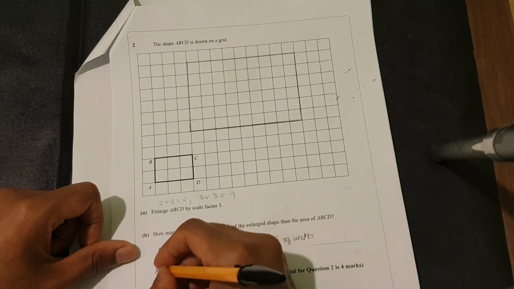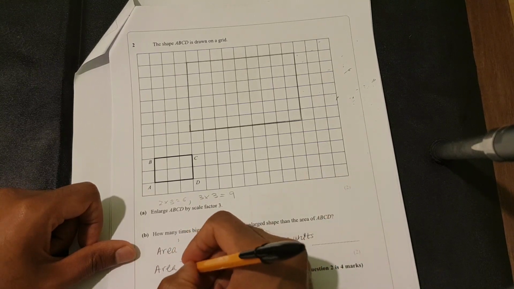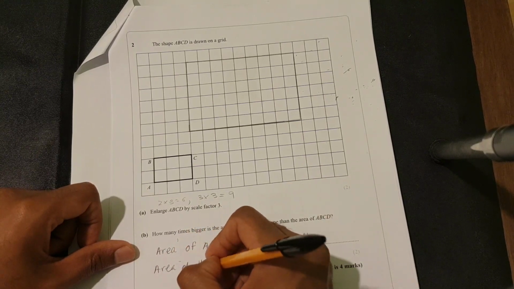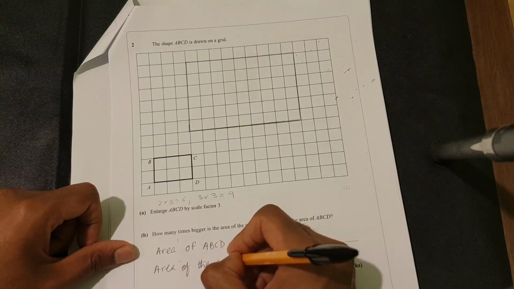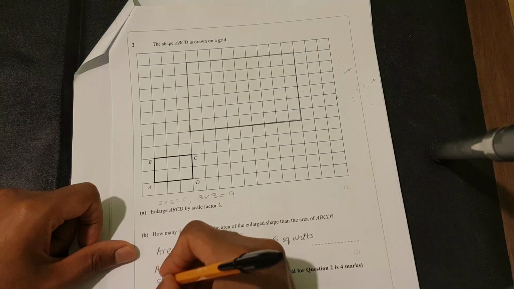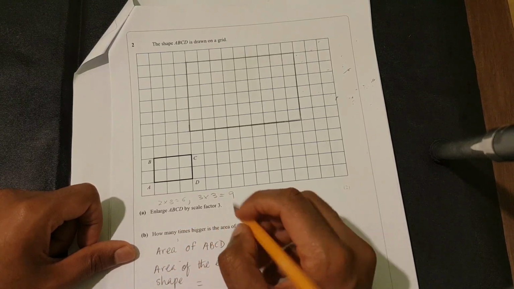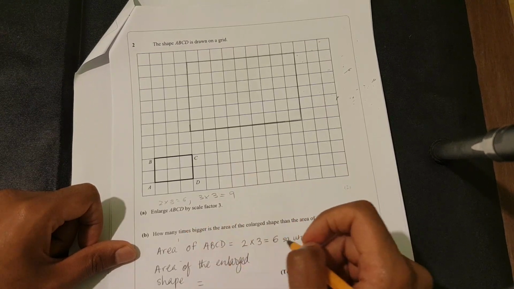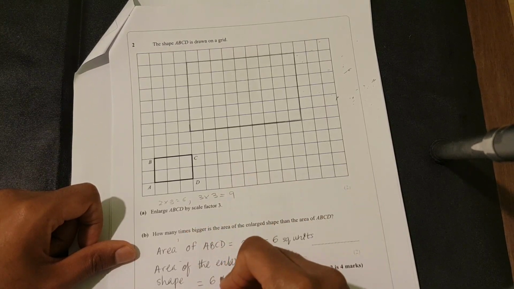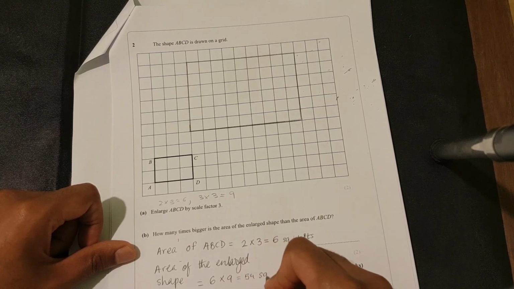And area of the enlarged shape, that would be 6 times 9, which is 54 square units.